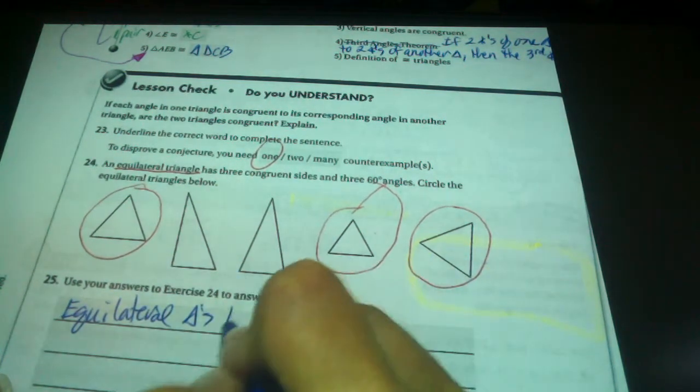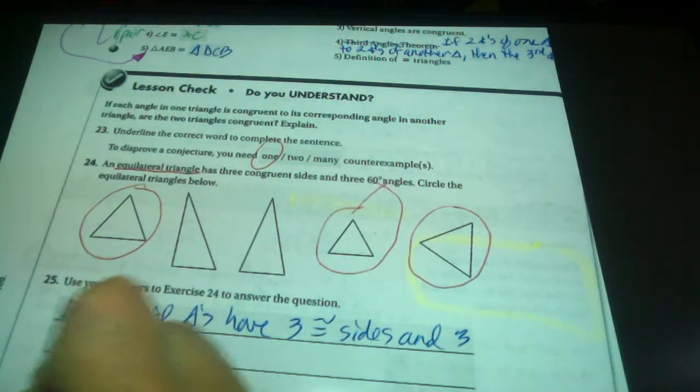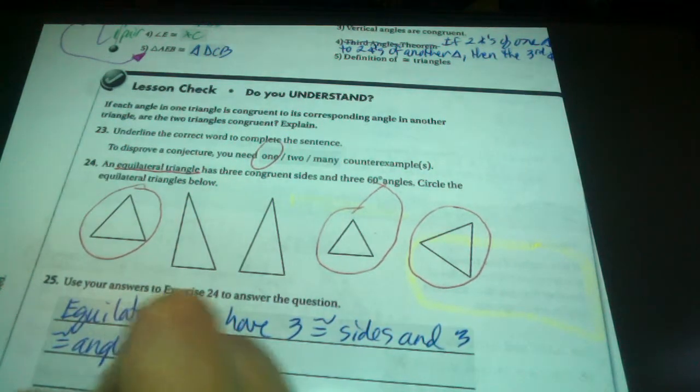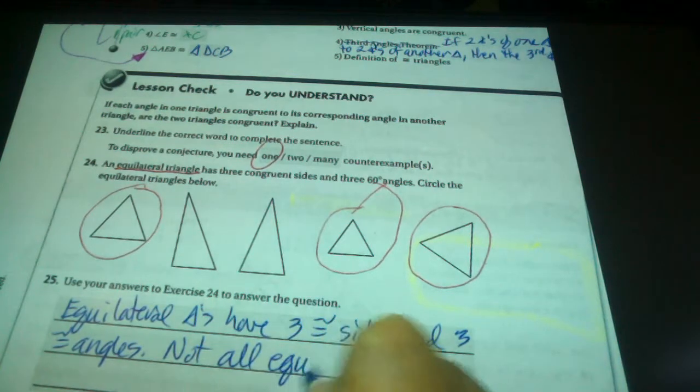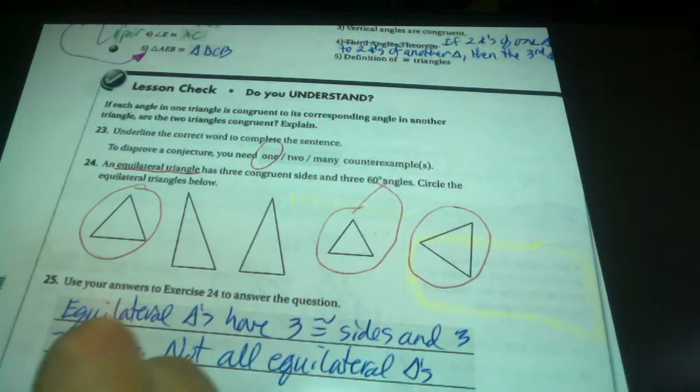And so your answer would be: equilateral triangles have 3 congruent sides and 3 congruent angles. Not all equilateral triangles are congruent.